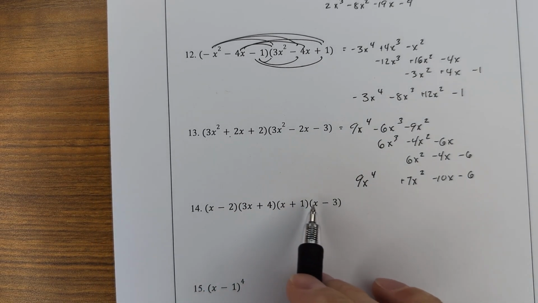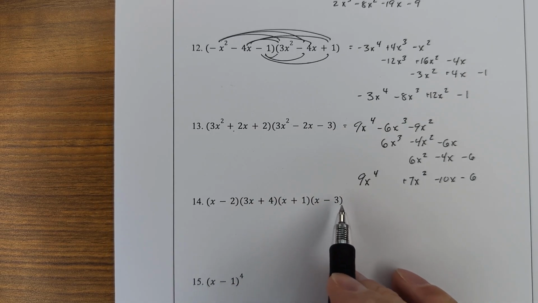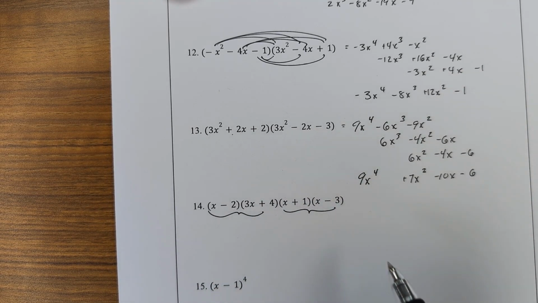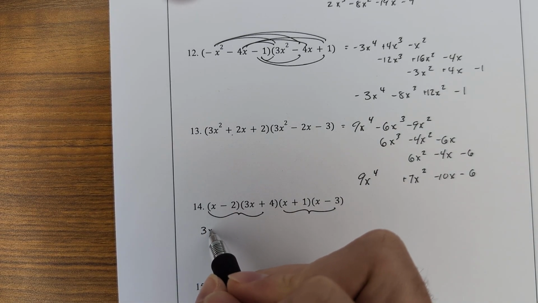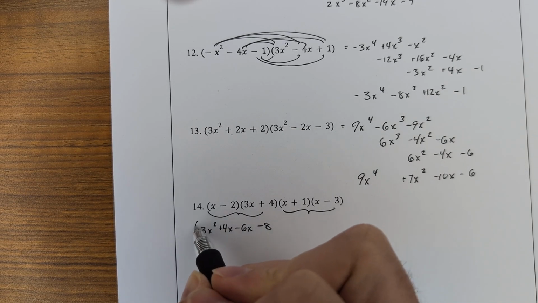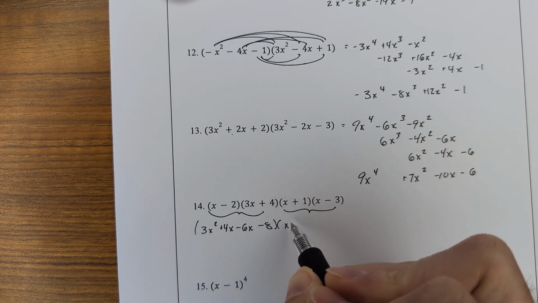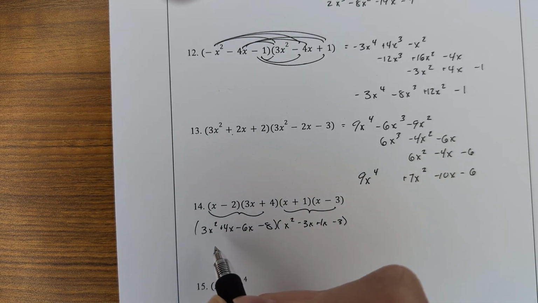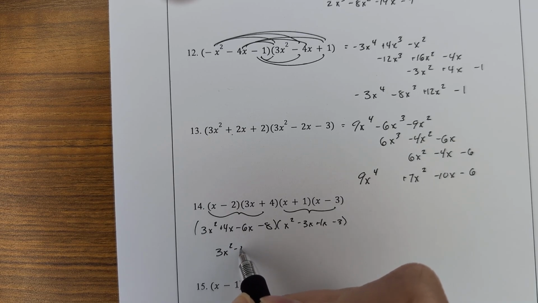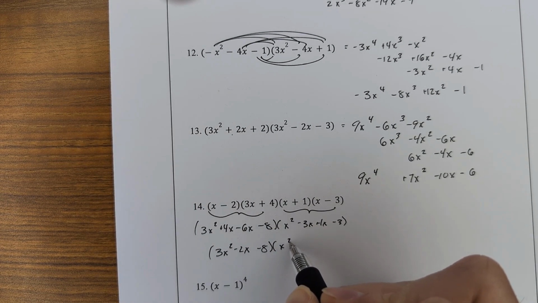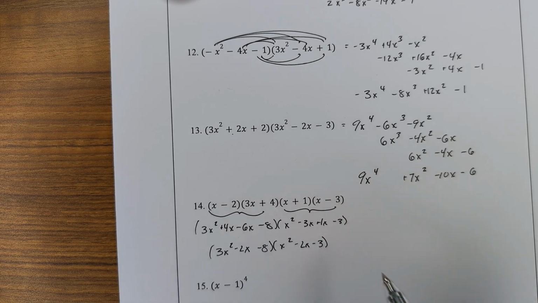Now in a case like this where I have 4 binomials, I actually have to pair them off first. So I'm going to do these two together, and then those two together, and then do the whole thing together. So this would be 3x squared plus 4x minus 6x minus 8. This would be x squared minus 3x plus 1x minus 3. And then I'm going to do a little bit of cleanup first. We're going to do like terms here to make it a little bit easier. So that's what I would have.